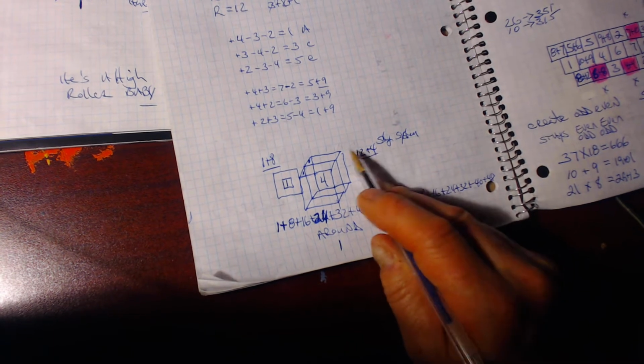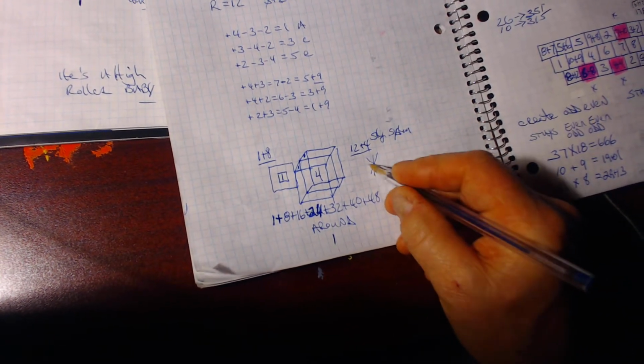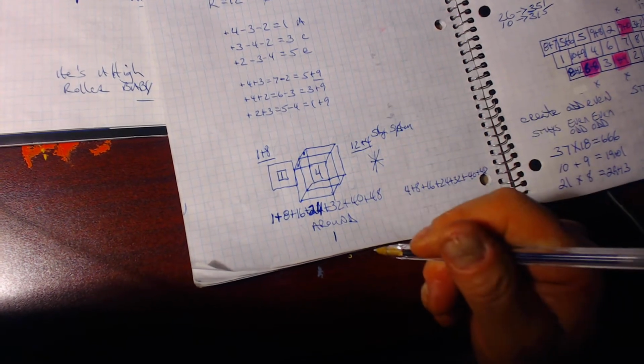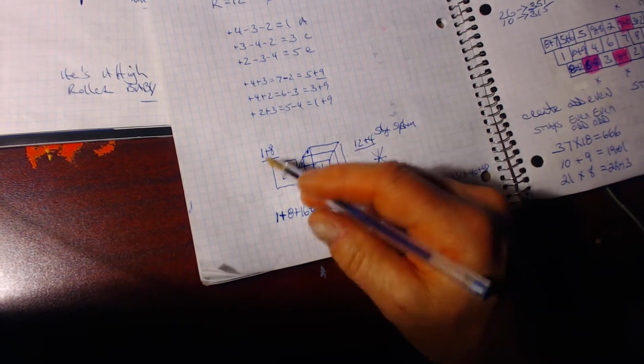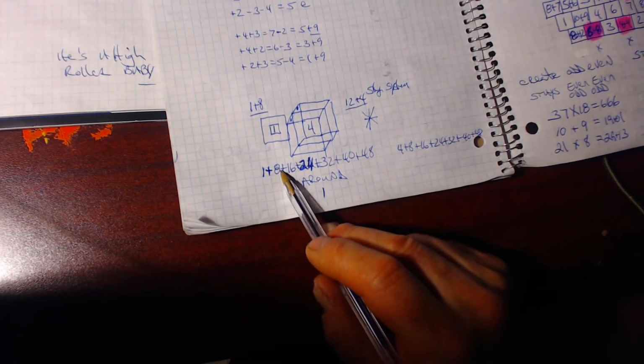The DC world, 1 times 2, right? See what this does? And then the plus does this. That's why I call it the star system. 1 and 8, heaven spirit passing through. 1 and 8 is 9.